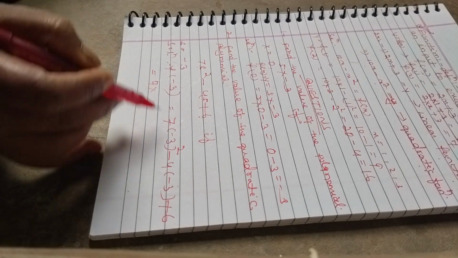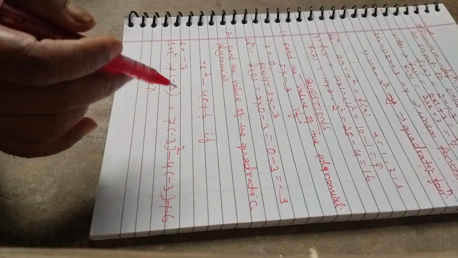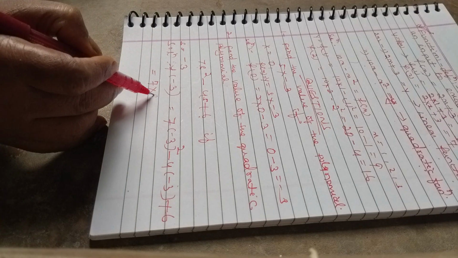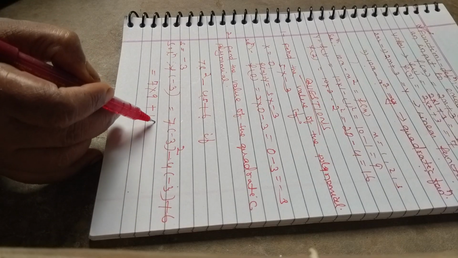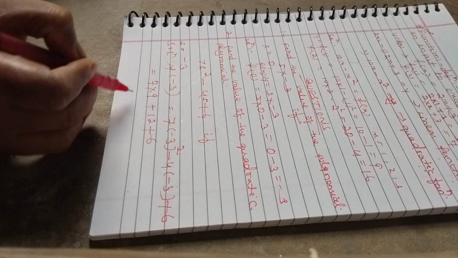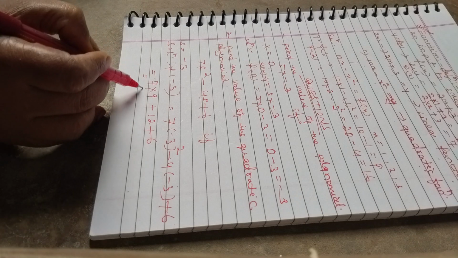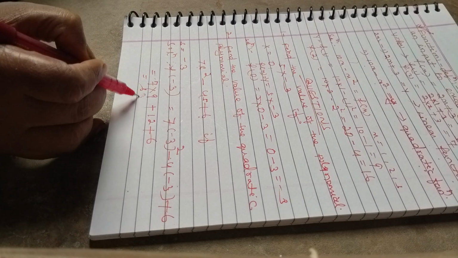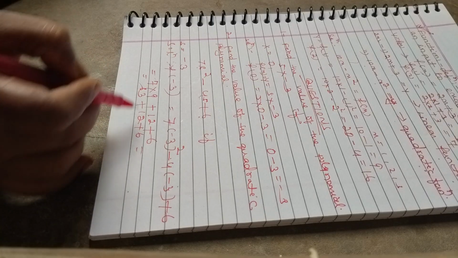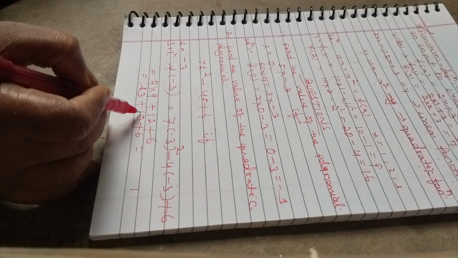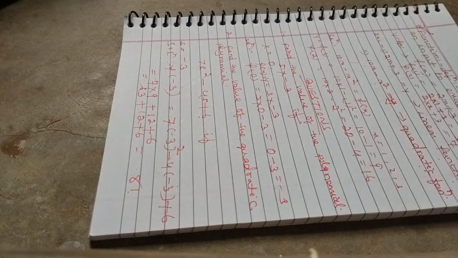7 इंटू माइनस 3 का स्क्वायर क्या है? माइनस इंटू माइनस प्लस, 3 इंटू 3, 9. माइनस इंटू माइनस प्लस, 4 3 जा 12, प्लस 6. Are you clear? 9 7 जा 63 प्लस 12 प्लस 6. It is 81. The answer is 81.